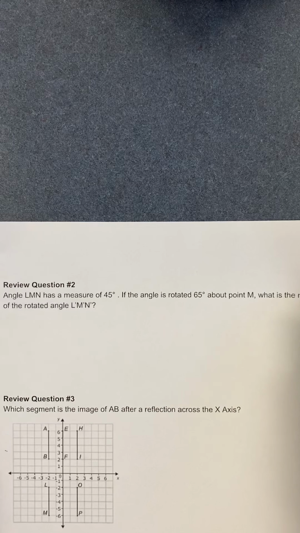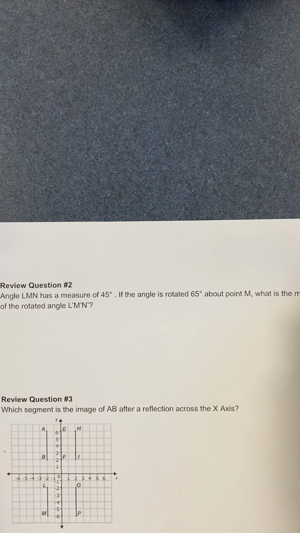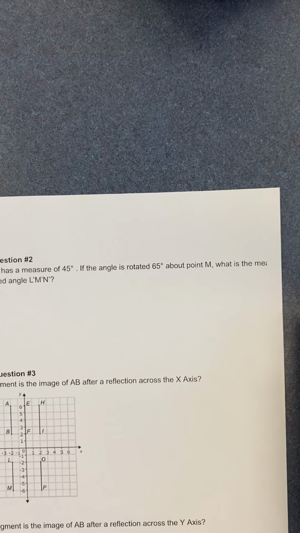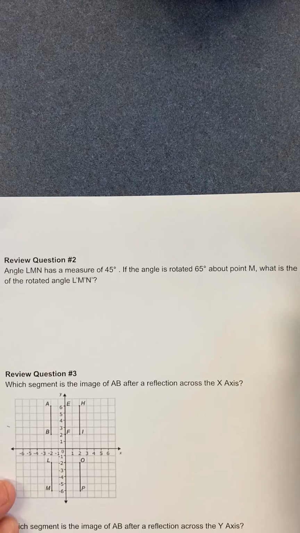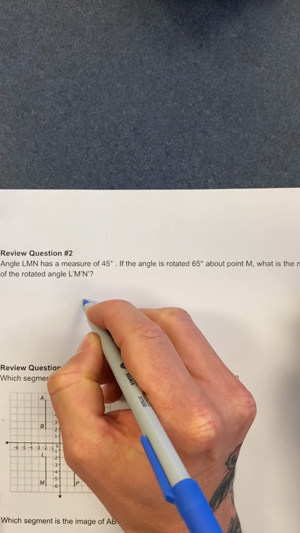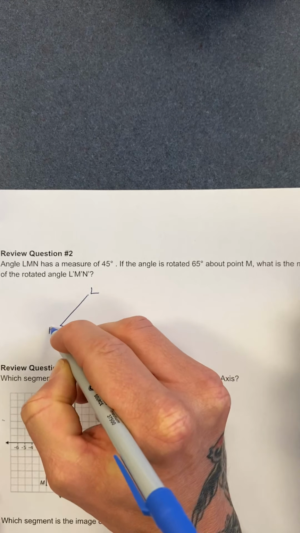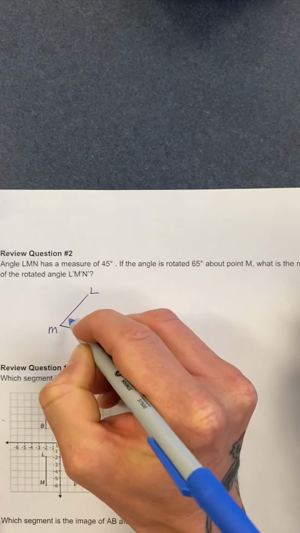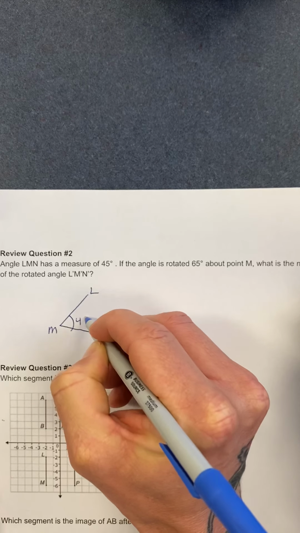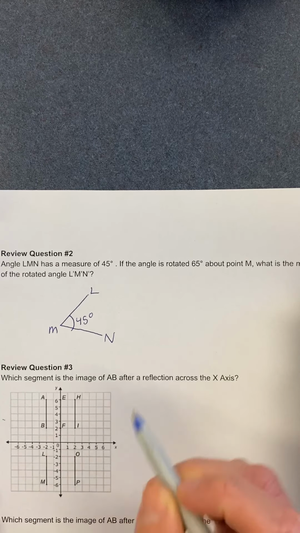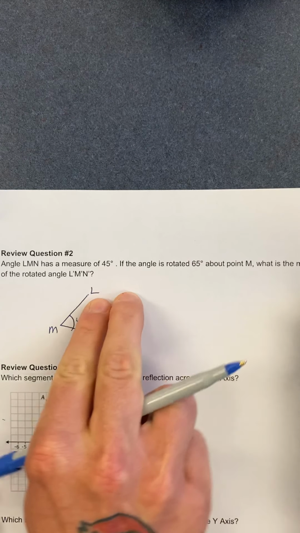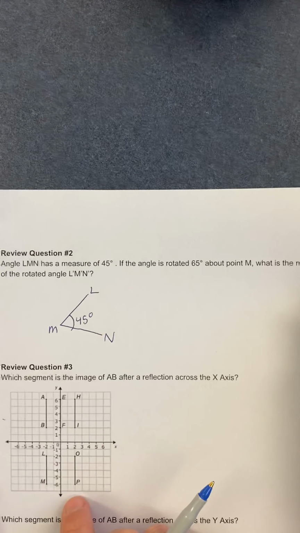Second question. Angle LMN has a measure of 45 degrees. Okay. If the angle is rotated 65 degrees about point M, what is the measure of the rotated angle LMN prime? So let's see. We've got angle LMN, and we know that the angle is 45 degrees. So the angle is rotated 65 degrees. That means this thing turns in a positive direction, 65 degrees.